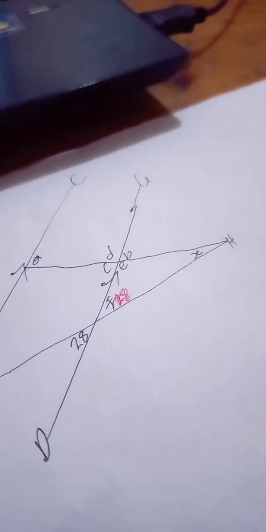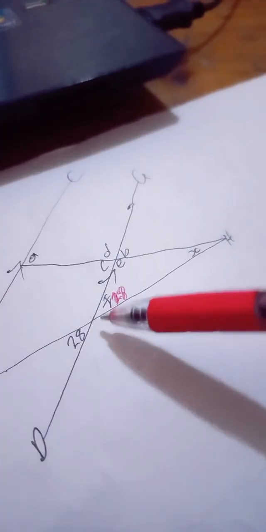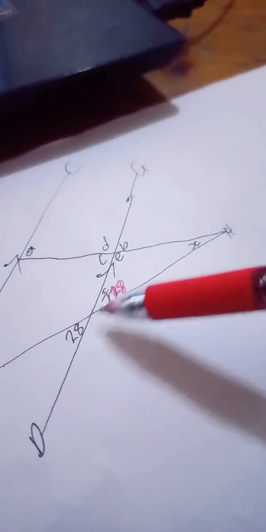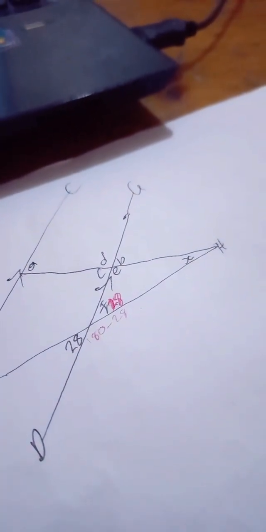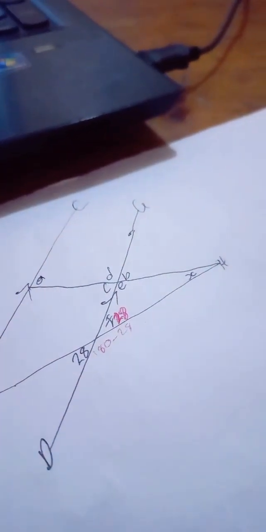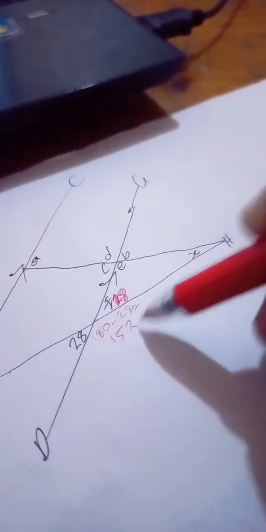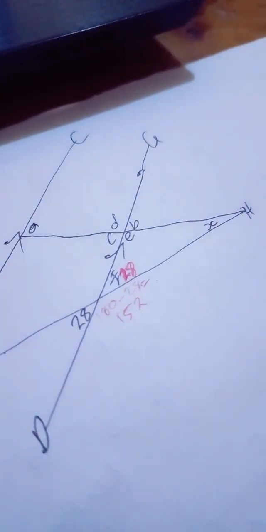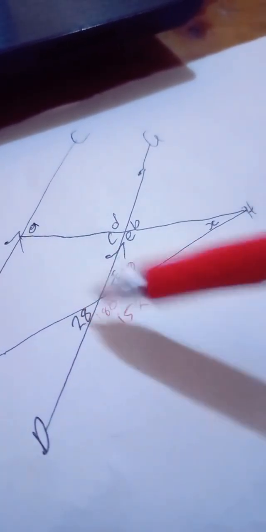Right. 28 vertical opposite, and then we want the other angle, this one, whereby this is a straight line, and remember angles on a straight line add up to 180. 180 minus 28, giving us 152. So our angle is going to be 152. From having the 152, this angle is vertically opposite.